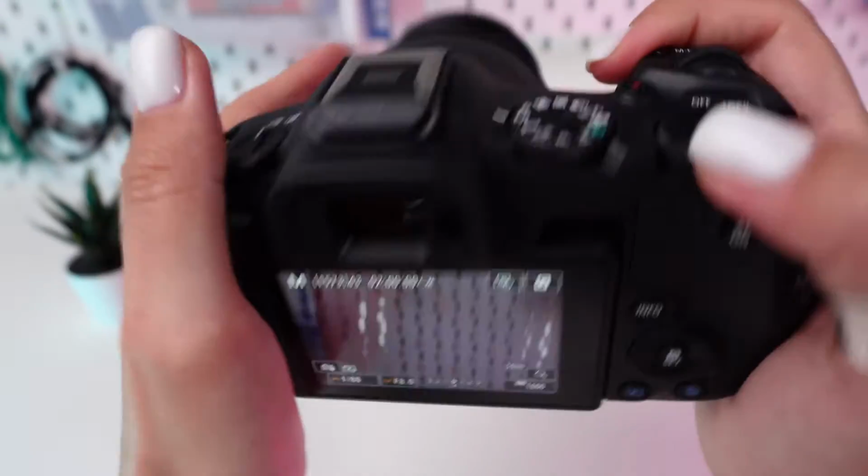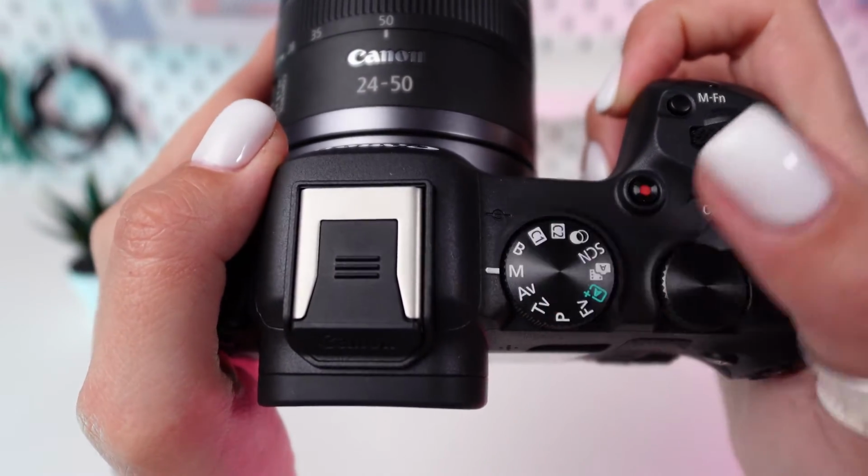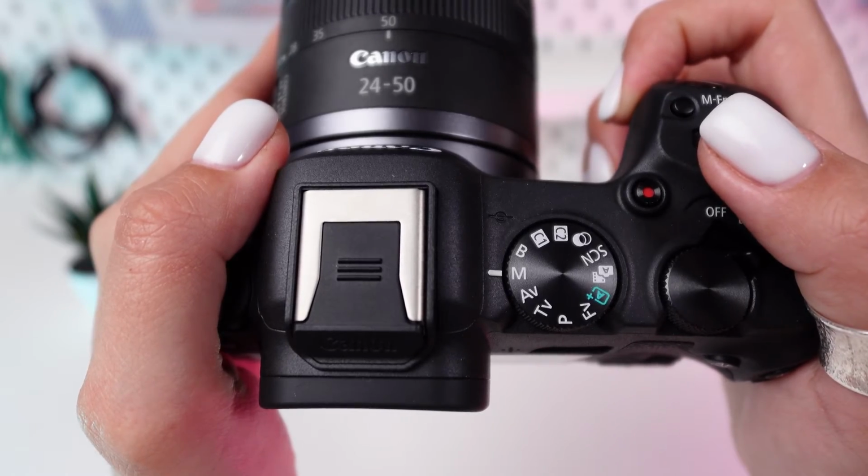Set the camera to manual M mode for full control over your settings. Rotate the mode dial on the top of the camera to M.